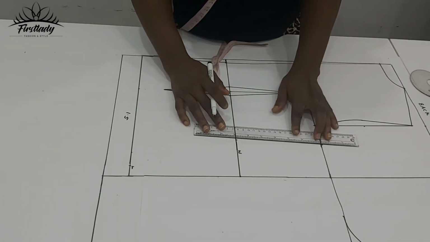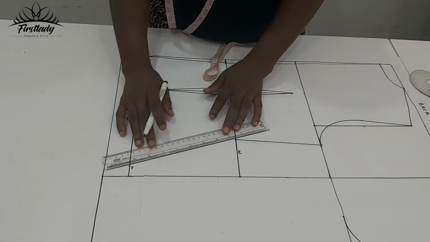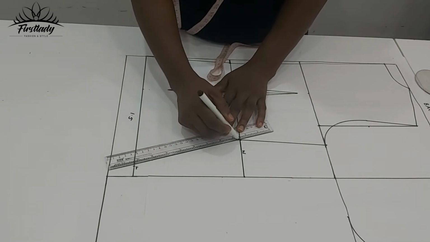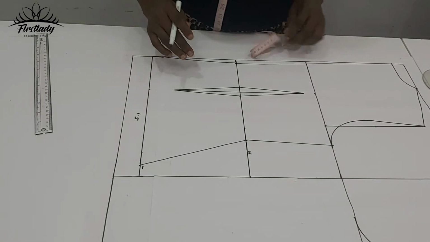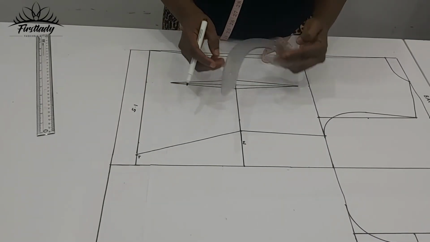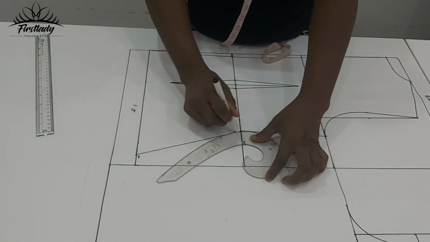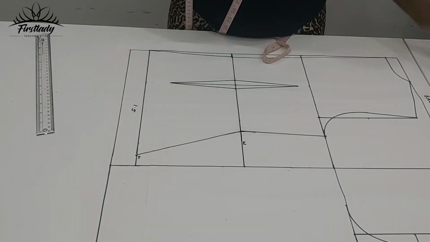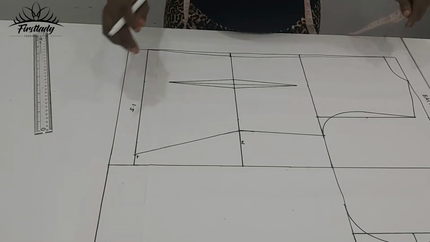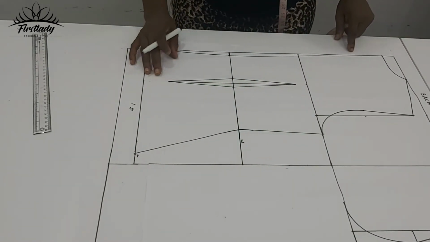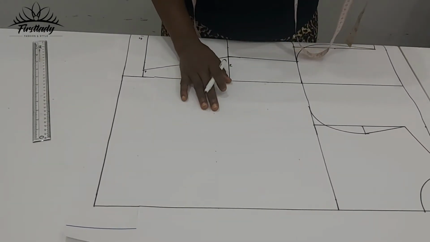And then I will connect it from the waist to the bust line, and from the bust line to the length of the blouse. I hope you can see that. Make sure you don't have any sharp or any pointy edge. So let me just do this in case of any pointy edge. So now that we have this, let's go to the front. We are almost done with the back, but let's go to the front pattern and then draft.